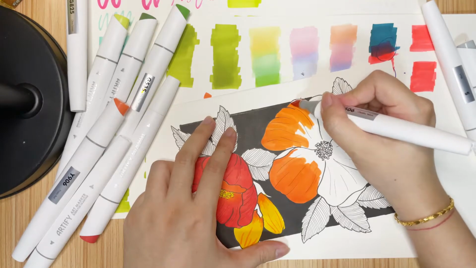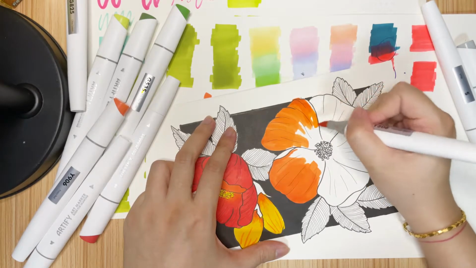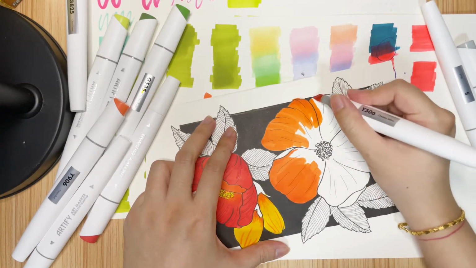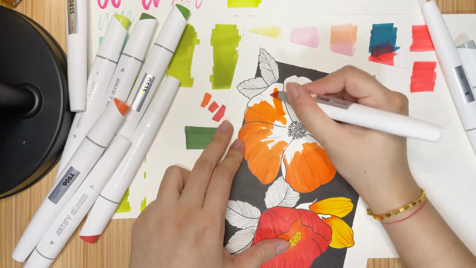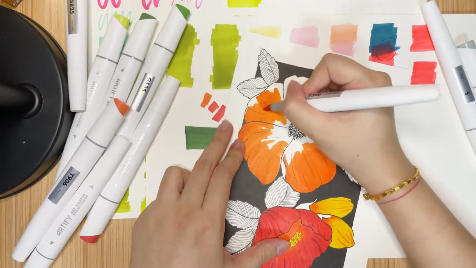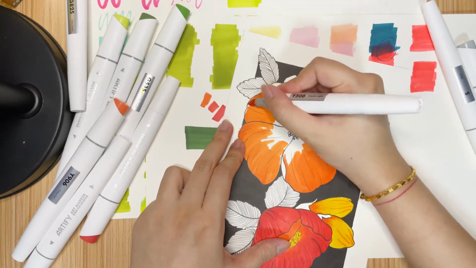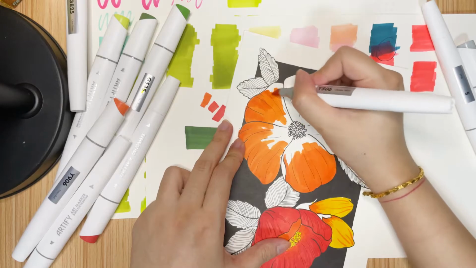You can change the position of the paper as you like. The strokes went out again, but don't worry. Don't be afraid to make mistakes. There it goes again.